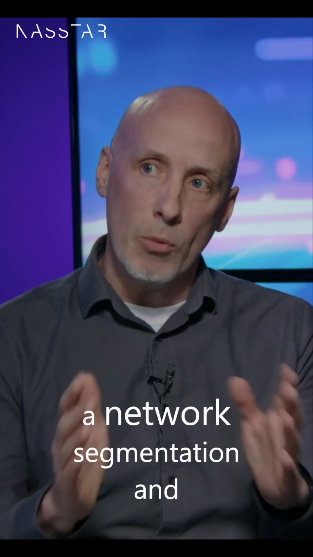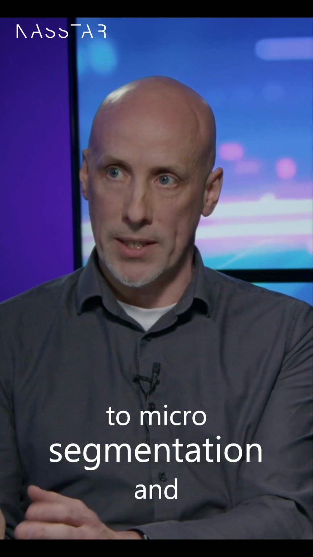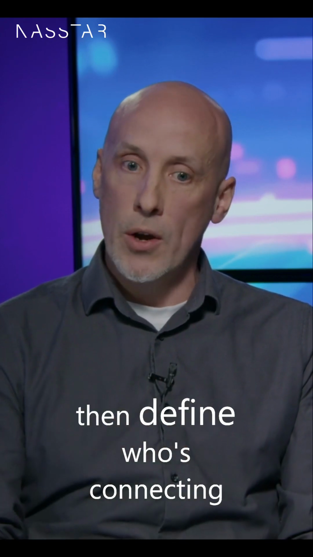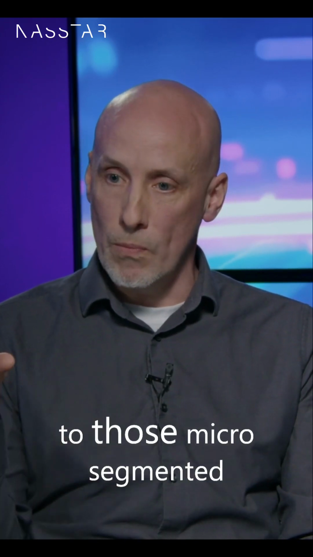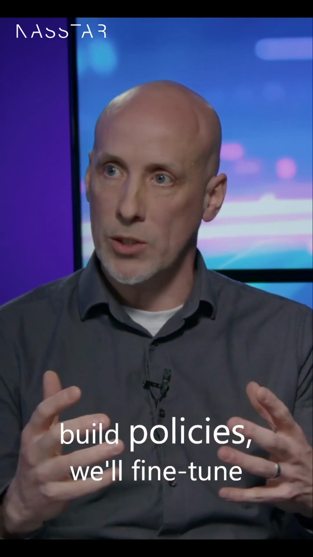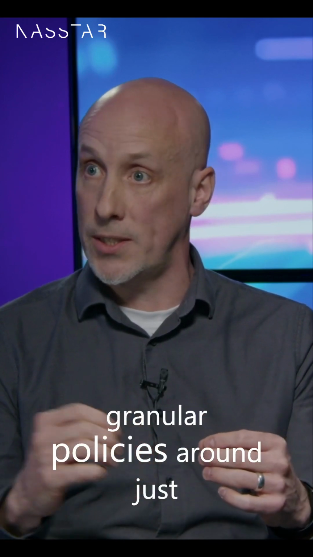So that's about network segmentation, and we can take that to a level where we go right down to micro-segmentation and then define who's connecting to those micro-segmented networks, those devices, where they're connecting from, and build real fine-tuned, granular policies around just that.